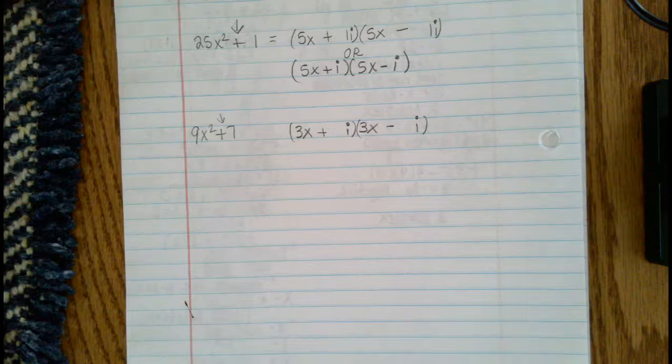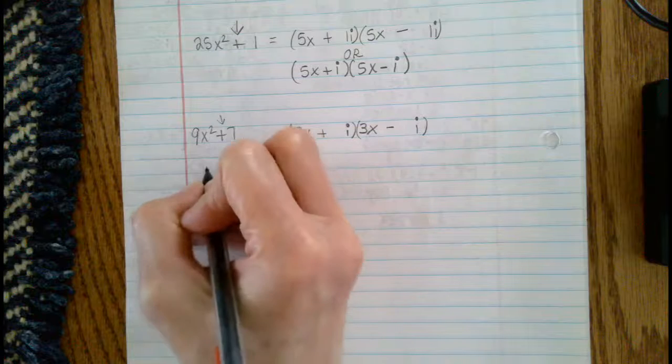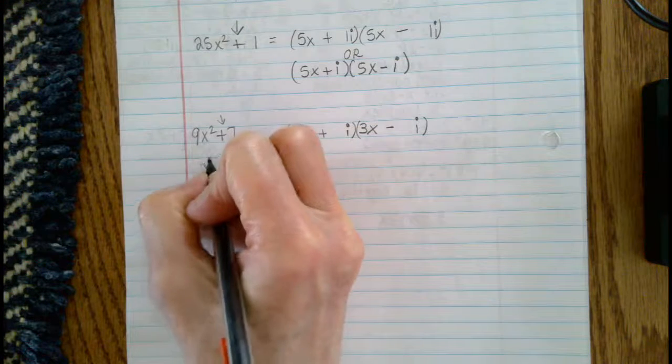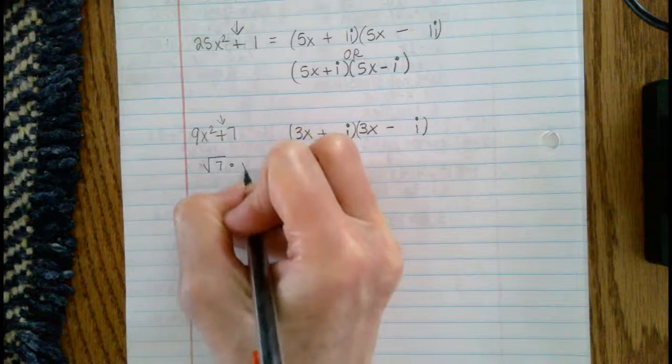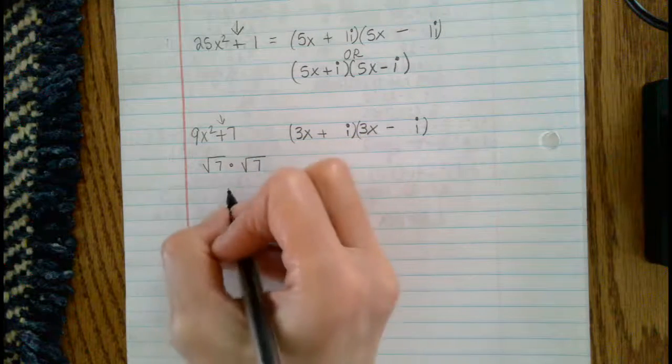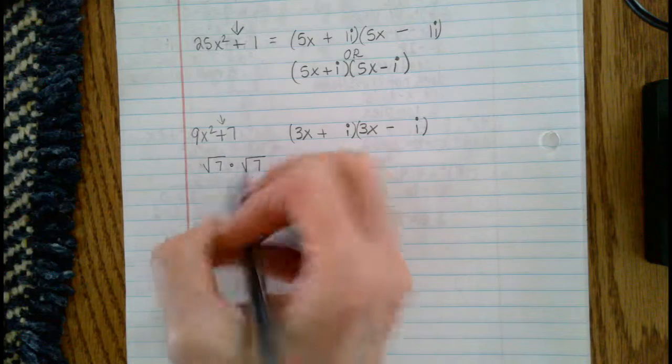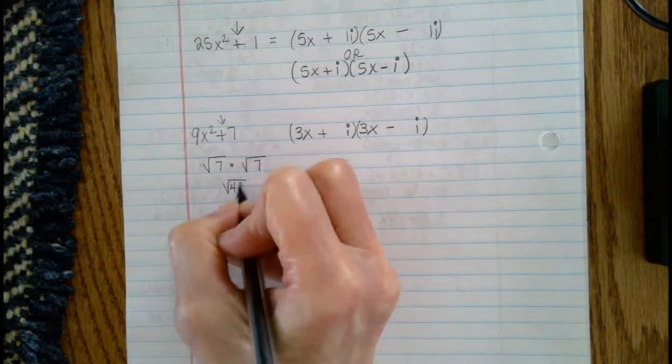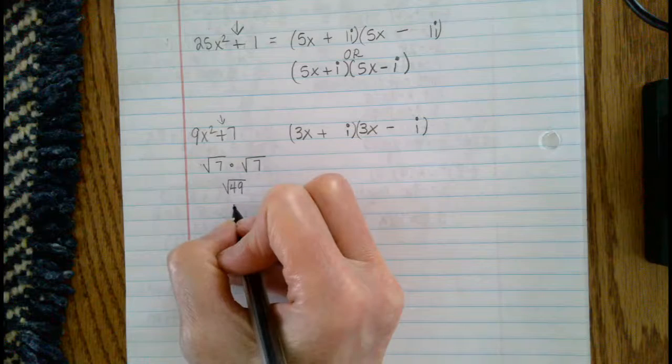But what happens is we need to figure out what times what equals 7. It was nice. 1 times 1 equals 1. 8 times 8 is 64. But something times something to equal 7, what it actually is, and this is just a long way, sorry about that, but the square root of 7 times the square root of 7 actually equals 7. If you want to get technical here, 7 times 7 is 49, and then the square root of 49 is 7.